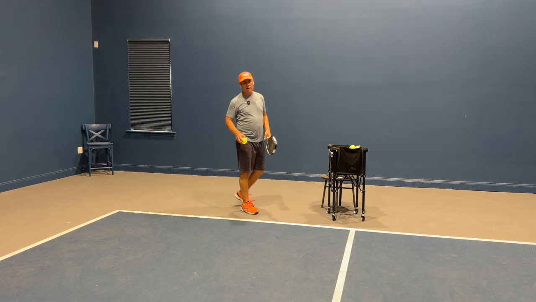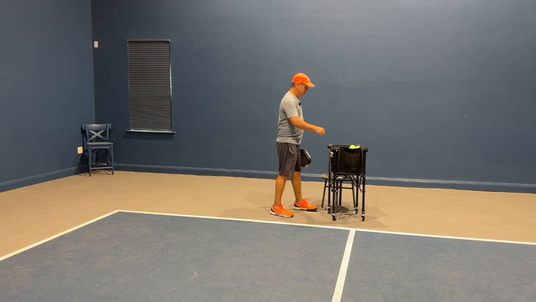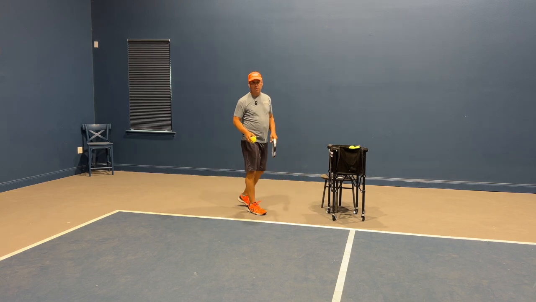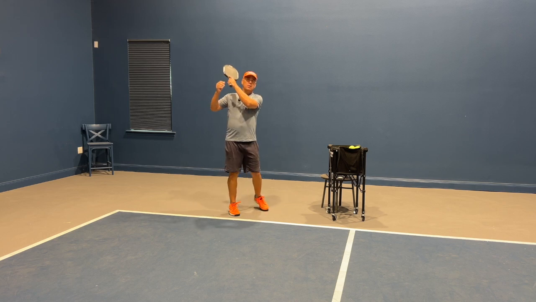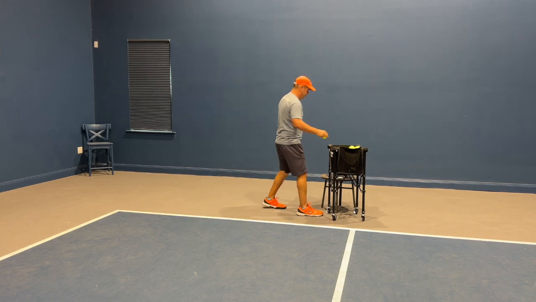I'm going to teach you how to control the effectiveness of your shots in 3 different areas. First, we're going to look at your serve. Second, we're going to look at your dinks. And third, we're going to look at your volleys.